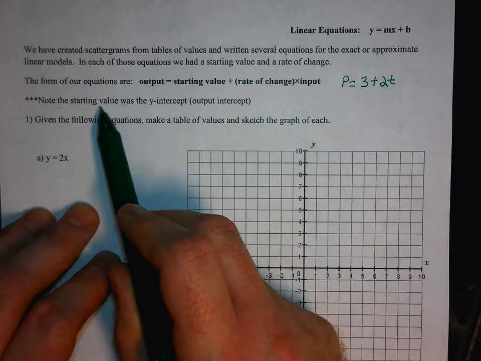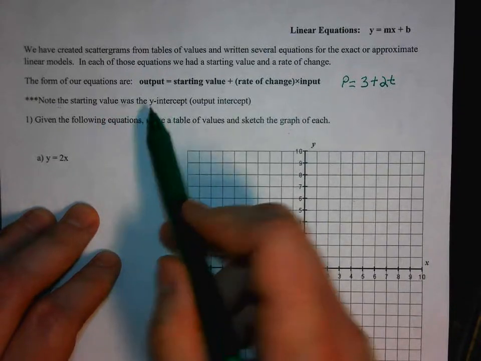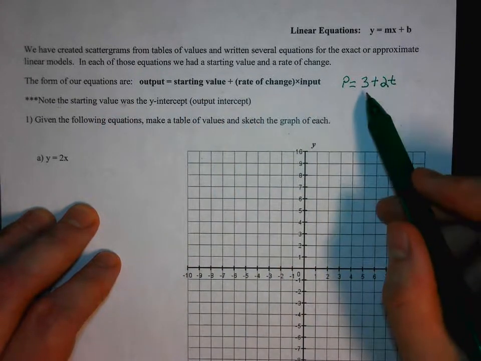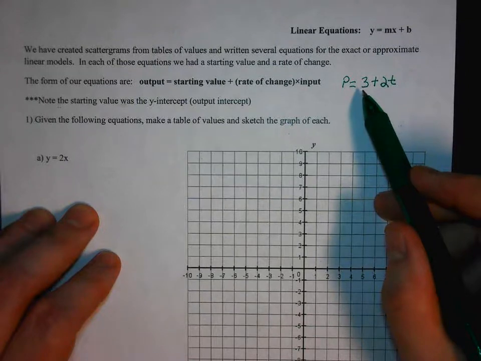And note that the starting value was the y-intercept, or the output intercept. So in that example, the output intercept, or the P-intercept, was $3 million.